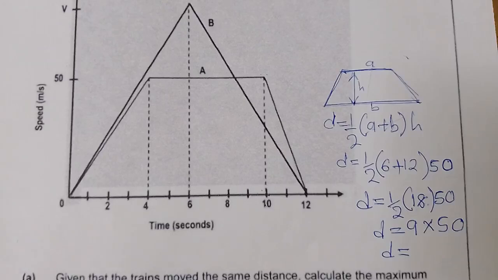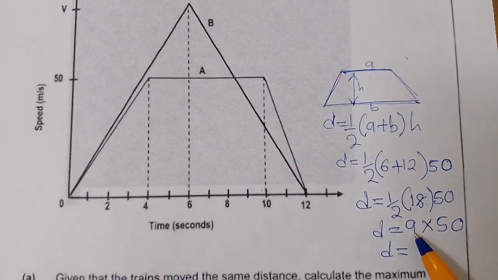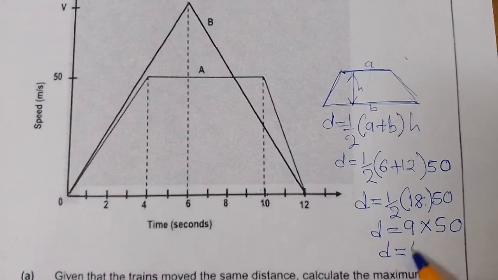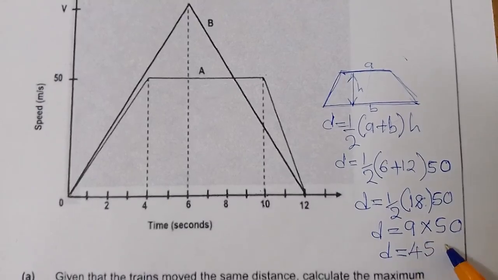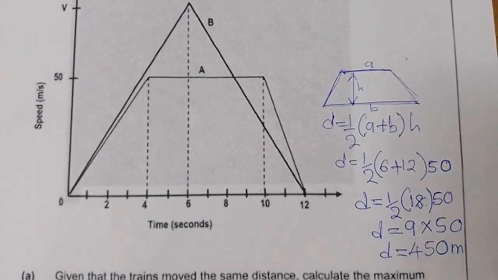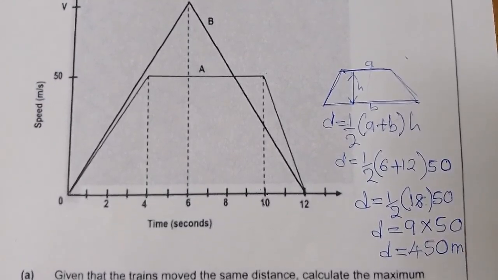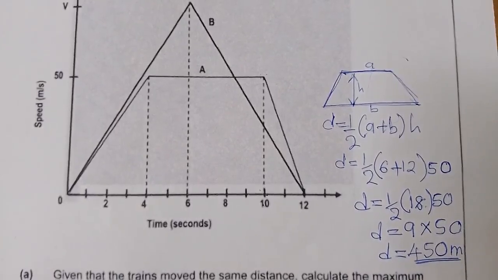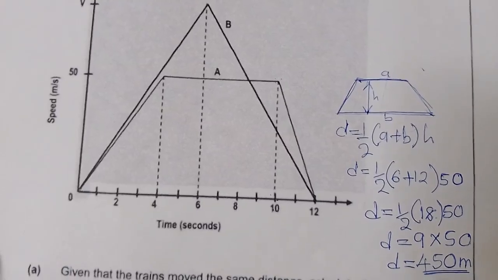You are not supposed to use a calculator. Just say 9 times 5 there. What are you supposed to have? 45. So 45 and the 0 there. So 450 meters. This is the distance for these trains. So they covered this distance.